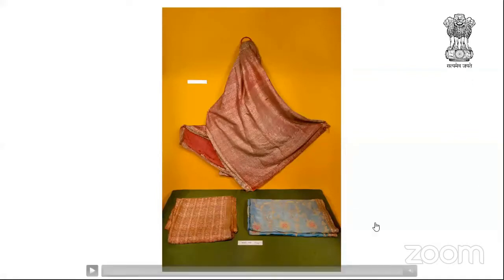Let's see the other showcases of the Junagadh Museum textile.